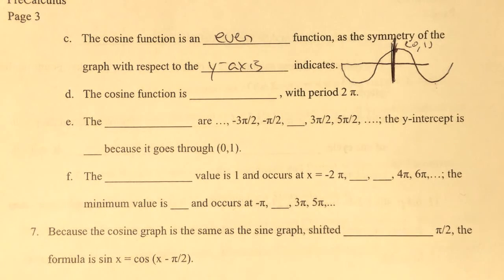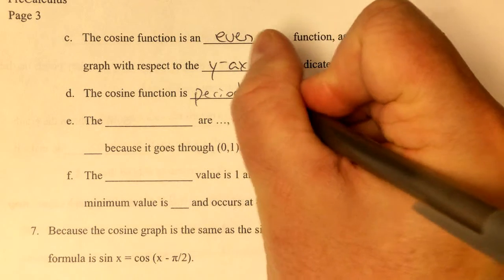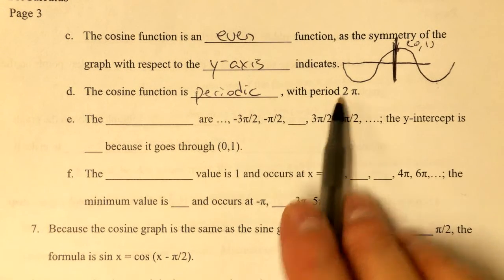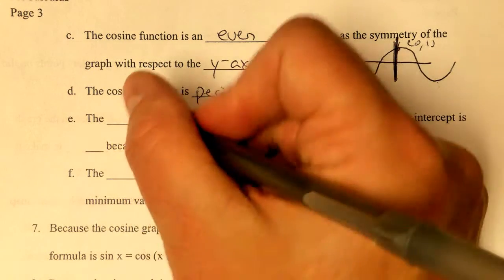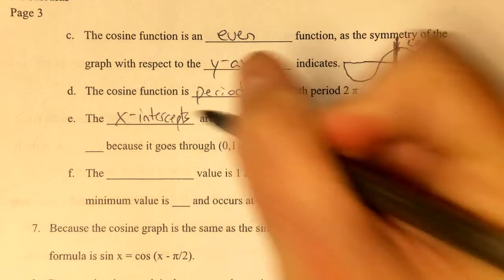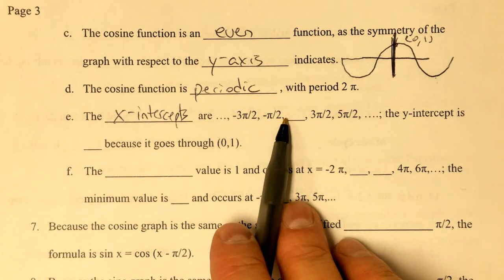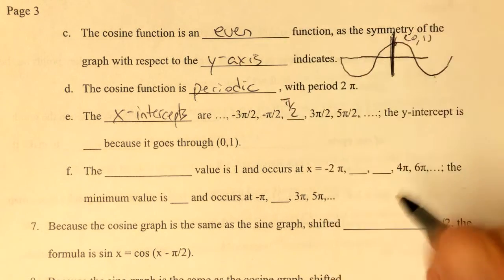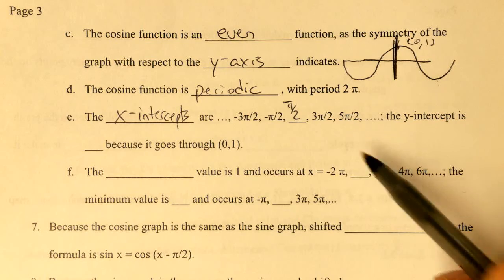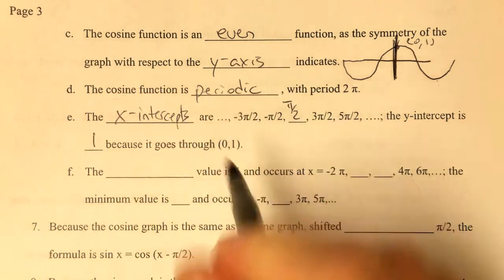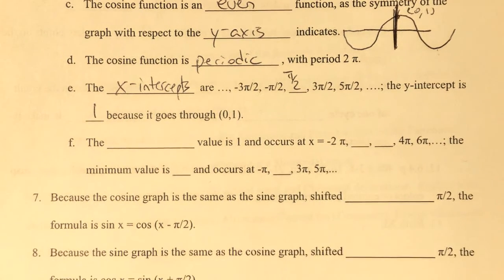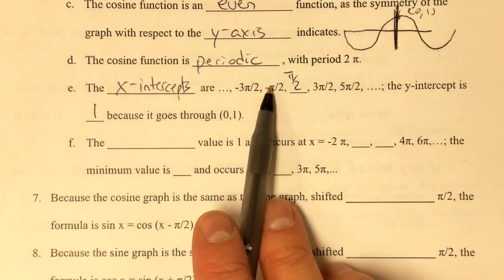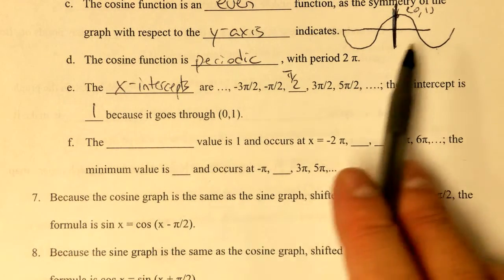For D, cosine is periodic, which means it repeats, and it has period 2 pi. The x-intercepts are -3 pi halves, -pi halves, positive pi halves, and 3 pi halves, 5 pi halves, etc. The y-intercept is 1 because it goes through the ordered pair (0, 1), like we said. Okay, so the x-intercepts are listed, and the y-intercept is 1 because it goes through (0, 1).